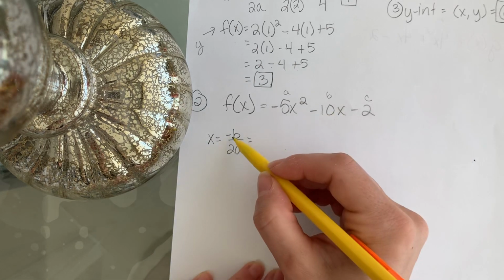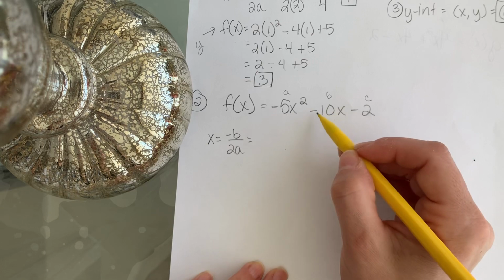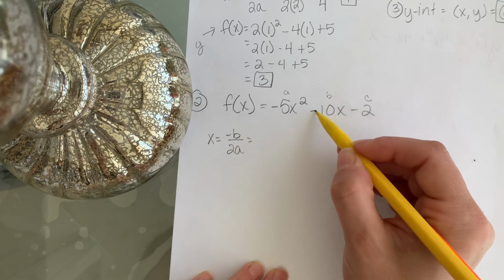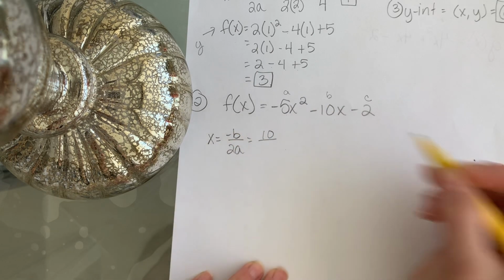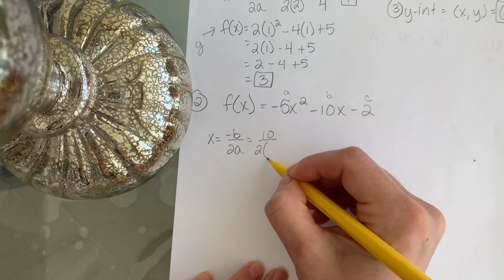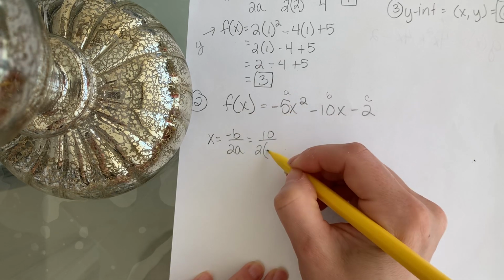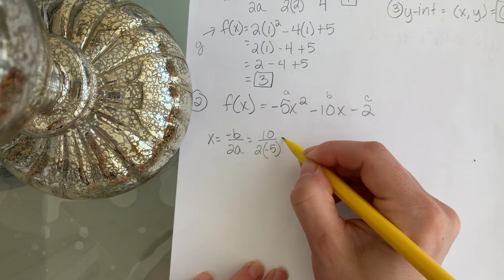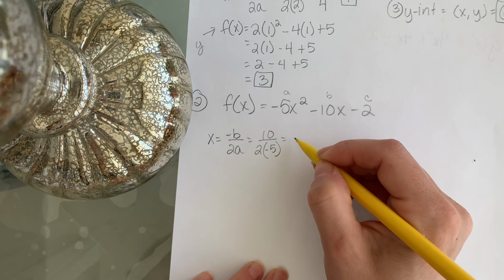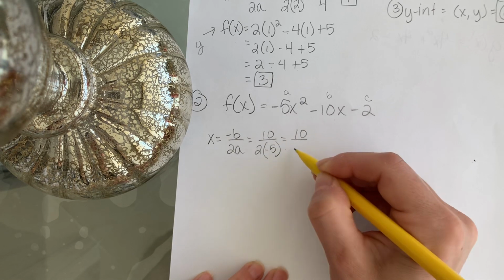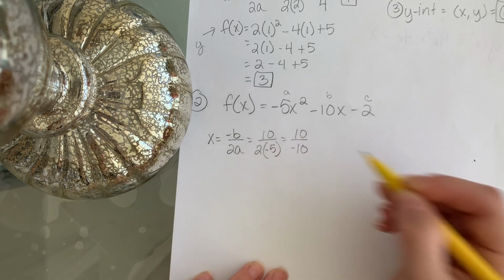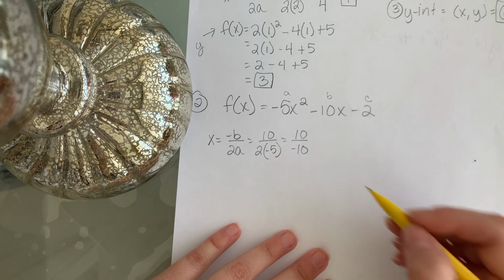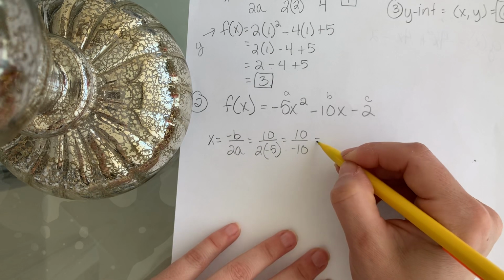Well, again, negative b. B is negative 10, so two negatives give you a positive 10 over 2 times what a is. What's a? Negative 5. So now we have 10 over negative 10, because 2 times negative 5 is negative 10.